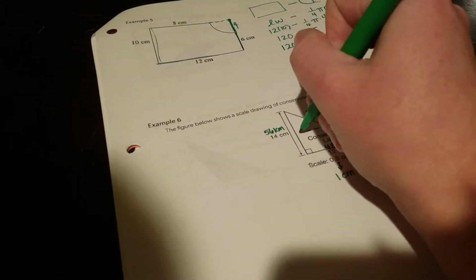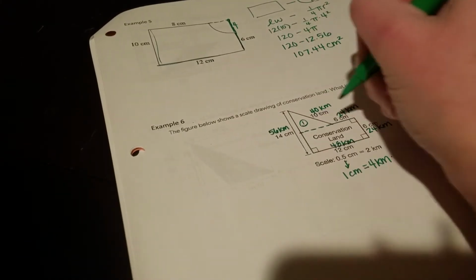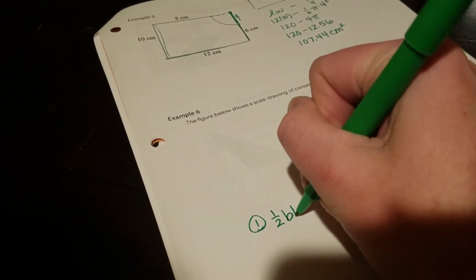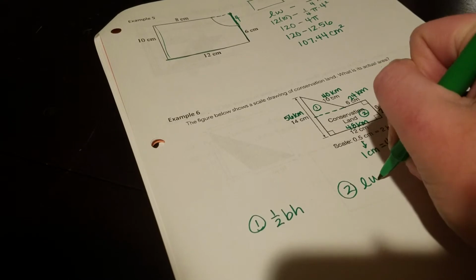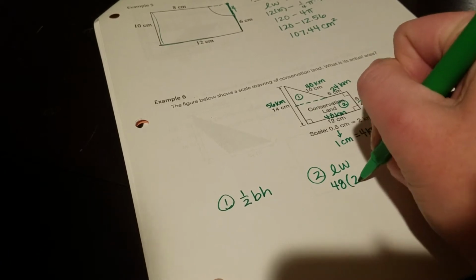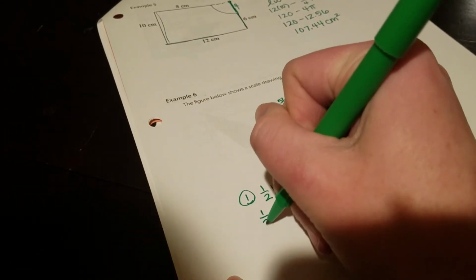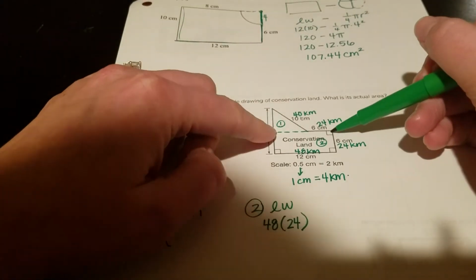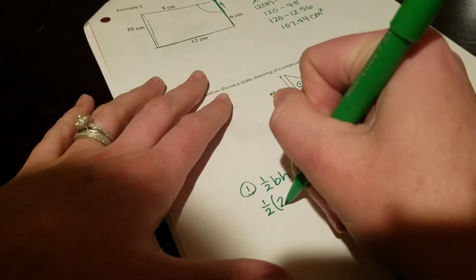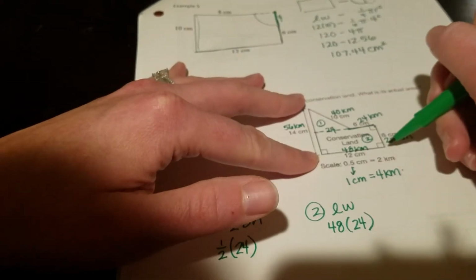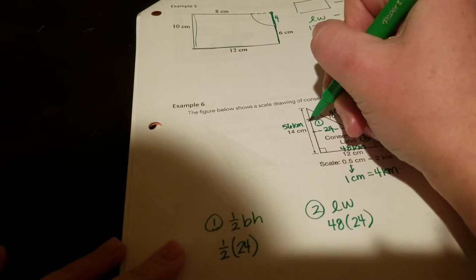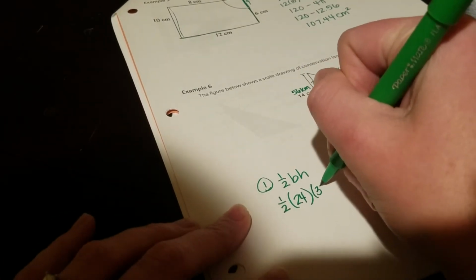Same thing, kind of like how we started. Let's split this up. So we have the triangle and we have our rectangle. So for part 1, I'm going to have 1/2 times base times height. For part 2, I'm going to have length times width. So in my part 2, that's kind of the easiest. That's going to be 48 times 24. And go back to my triangle now. This whole side is 48. 24 gets used, that means my base here is 24. Whole side is 56, 24 gets used. You're going to be left with 56 minus 24 is 32 up here, so your height is 32.